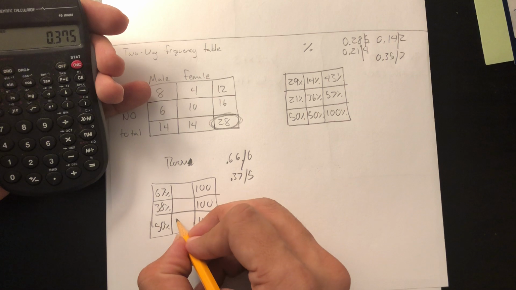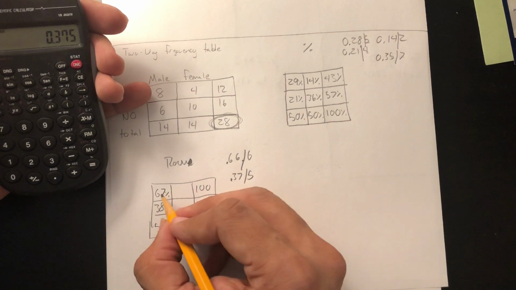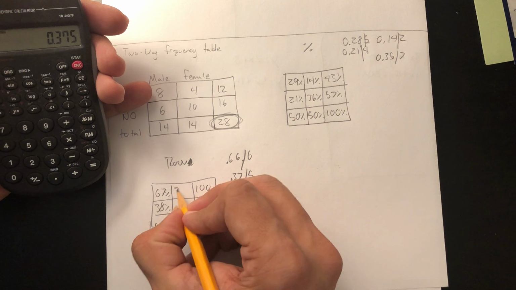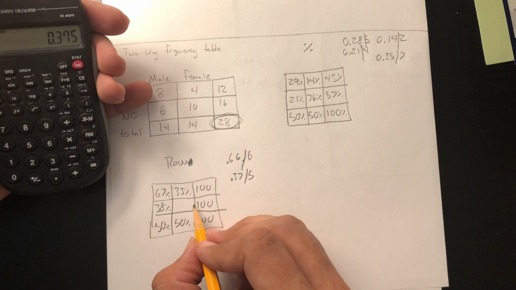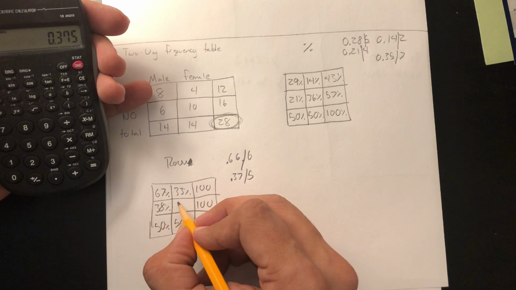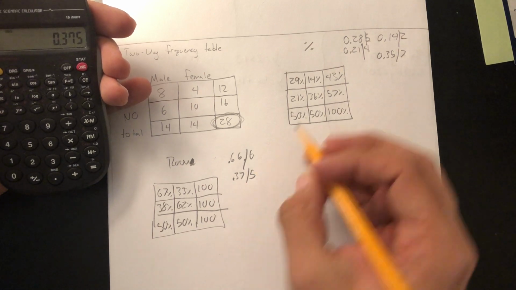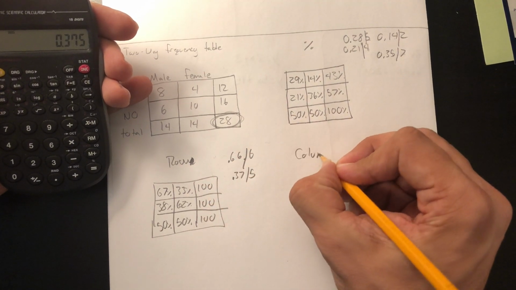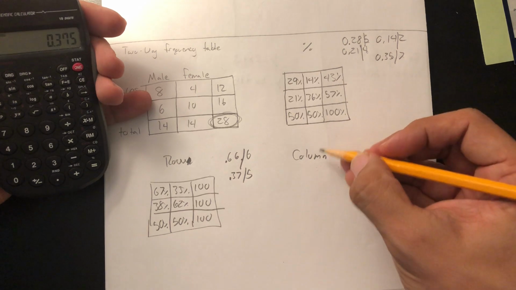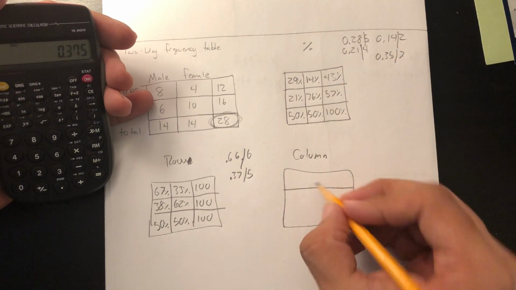Okay? This one's also going to be 50% because it's the same. This one is going to be, so you can check my work after, but this is going to be 33%, and this is going to end up to be 62%. Okay? Now the next one, what if I said the word columns? A two-way frequency table, columns. So now, same numbers, okay?